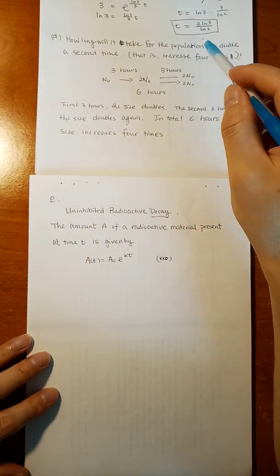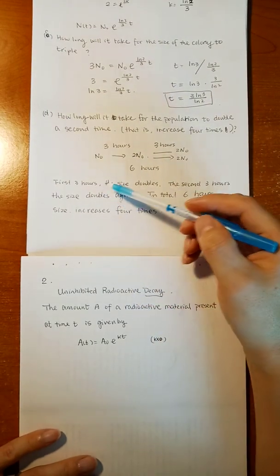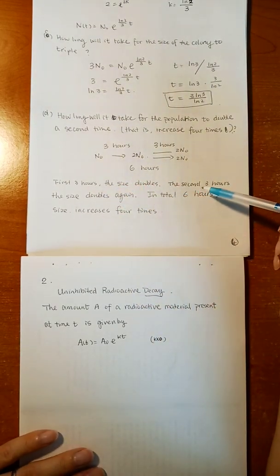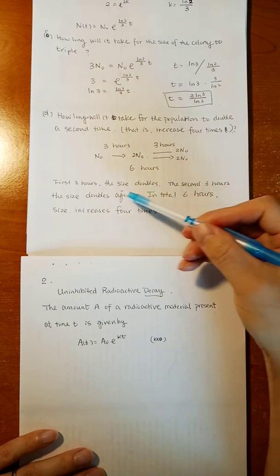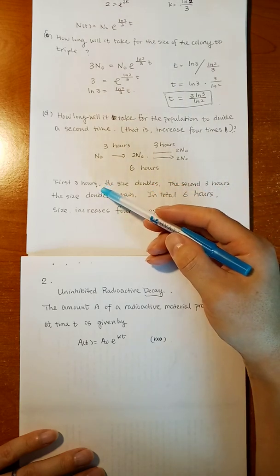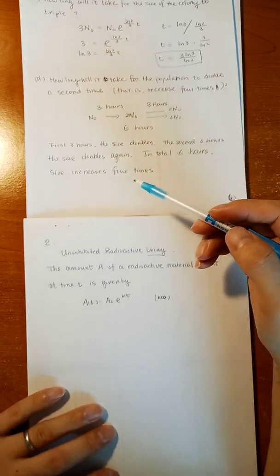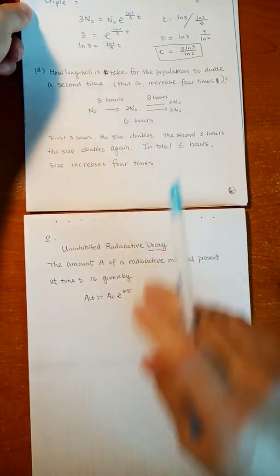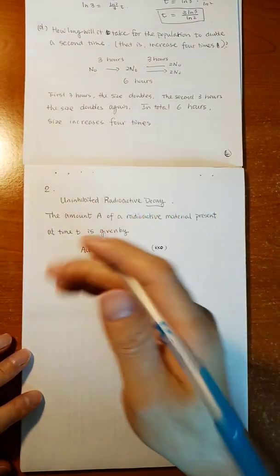Like the previous problem. In the previous problem, we learned that the time for the size to double is fixed, and that's doubling because k is positive. If k is negative, we talk about half-life.